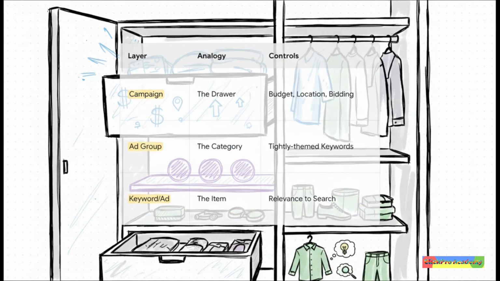So let's just recap this blueprint. It's so important to see how each layer builds on the one before it. You have the campaign, the drawer, controlling the big stuff like budget and location. Inside that, you have the ad group, the divider, keeping your keywords in tightly themed categories. And then you have the actual keyword and ad, the item, which has to be a perfect match for what the user is looking for. It's simple, it's logical, and man, is it efficient when you do it right.